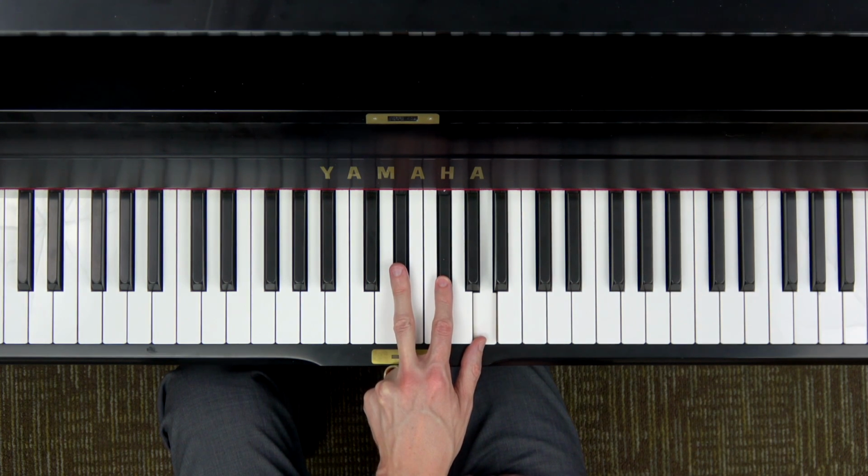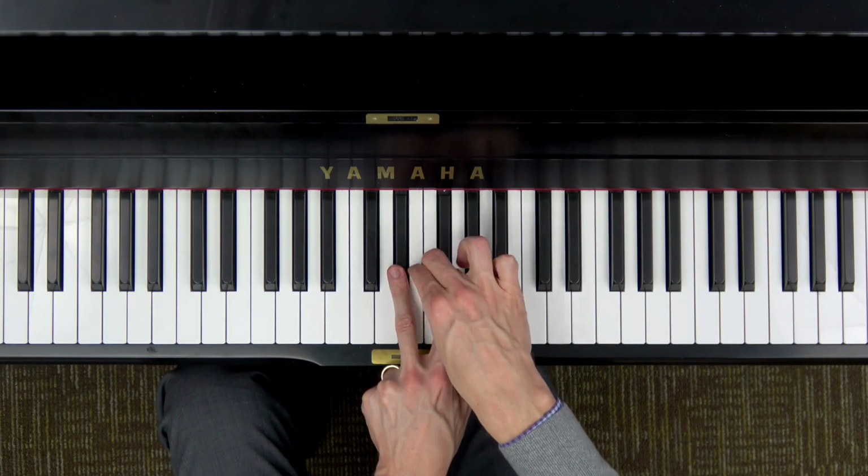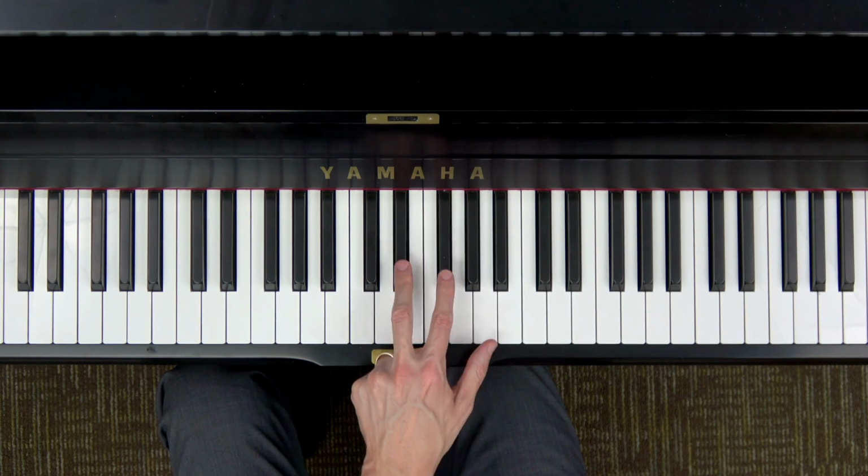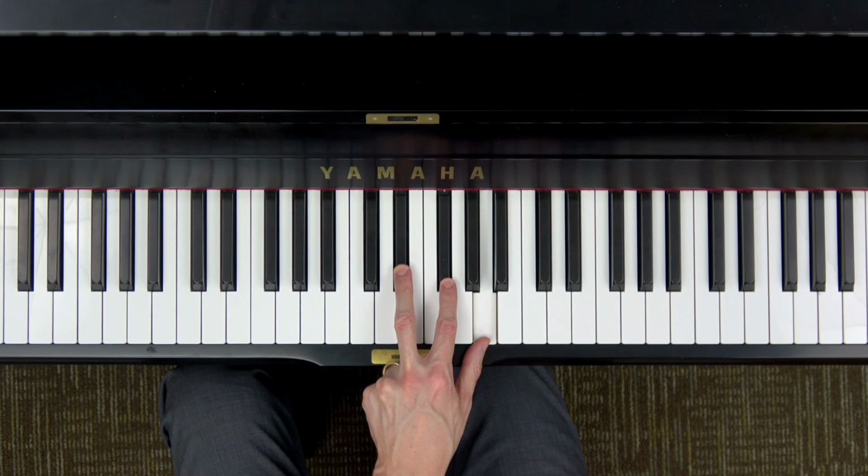Okay, try this one. Can you tell me the name of this chord? If you said D sharp diminished, you're correct. Or E flat diminished. The way you can tell it's diminished is we have 2 half steps in between and 2 half steps in between there. That will always make a diminished chord.